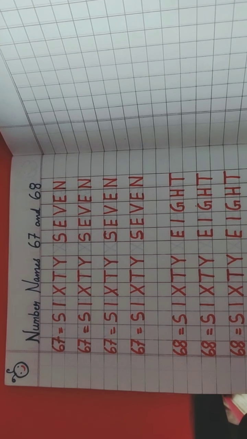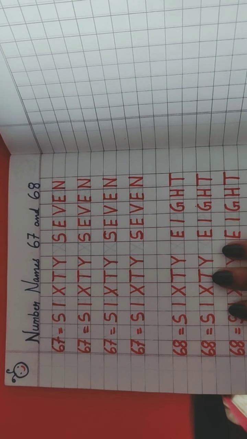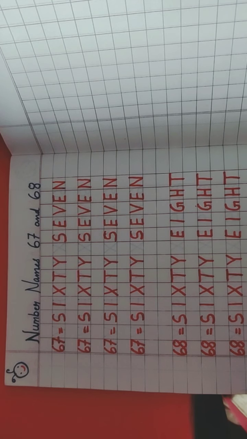Okay. Now in your homework, what you have to do, homework में आपको क्या करना है? You have to practice number names 67 and 68. Okay, you have to practice at home in one page. After that you click a picture and send it to the school WhatsApp number.